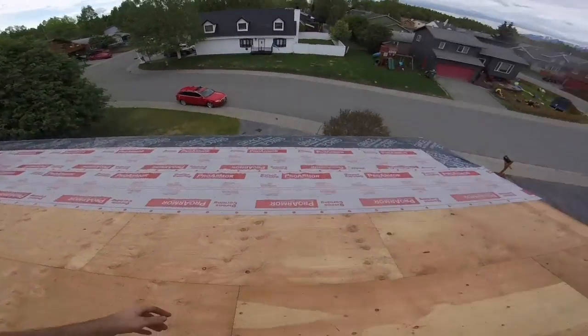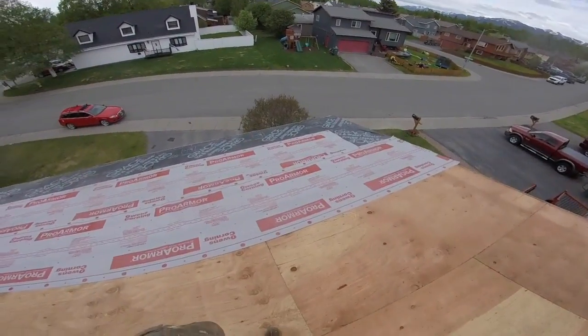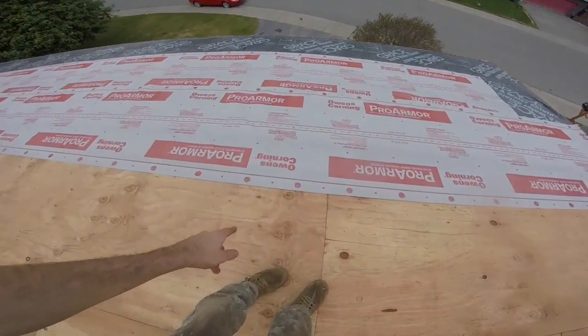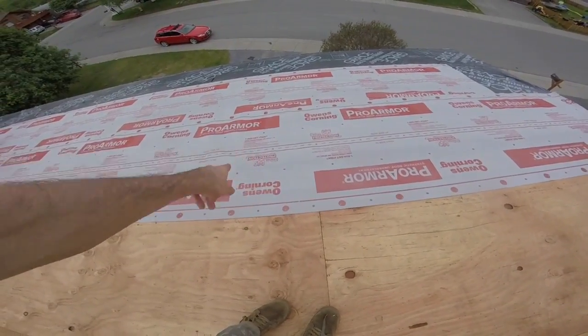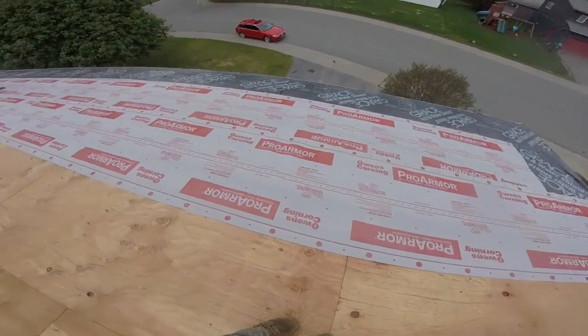Here we covered a little bit of the sides, and now we're putting down the underlayment and stapling it again per the directions, generally on the big red dots and then in the middle dots. But yeah, come along well.